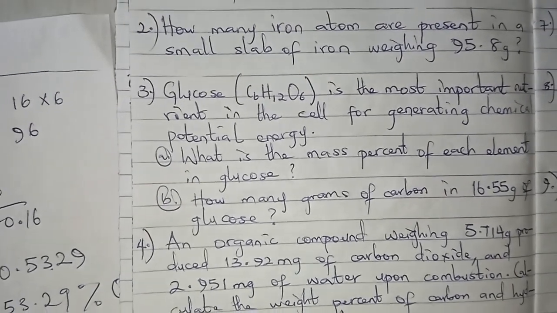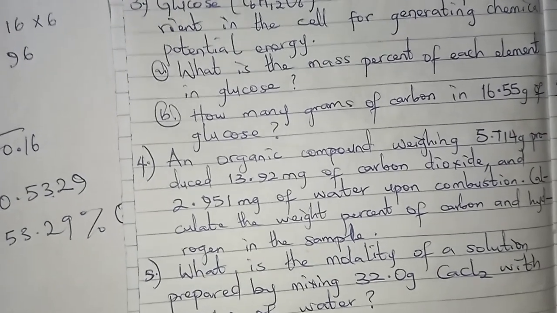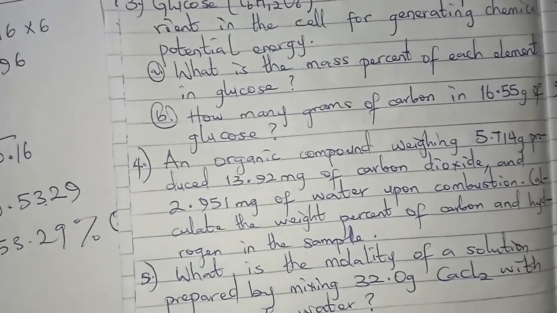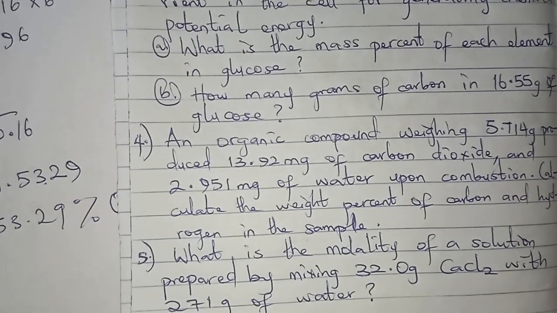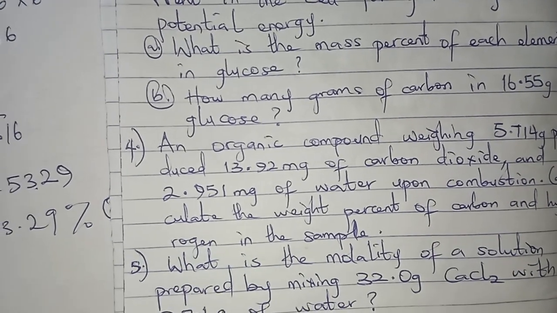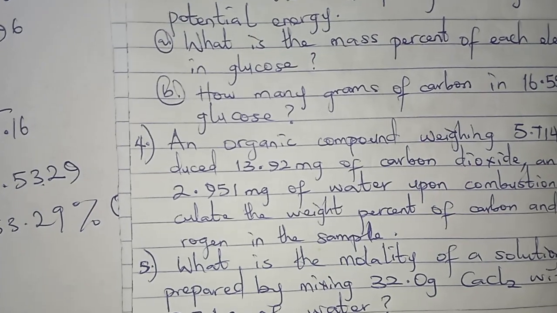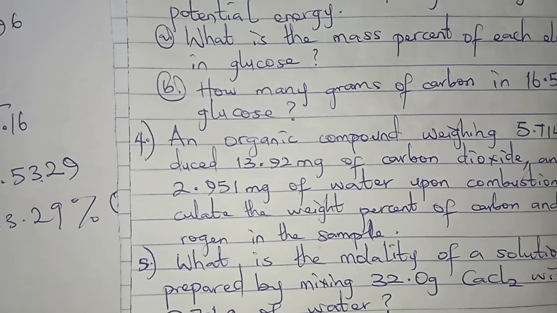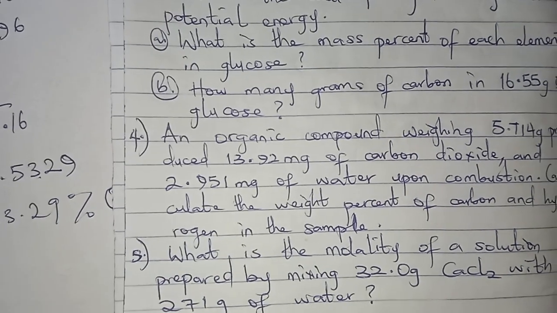So over to question number 4. They said an organic compound weighing 5.714 gram produced 13.92 milligram of carbon dioxide and 2.951 milligram of water upon combustion. Calculate the weight percent of carbon and hydrogen in the sample.